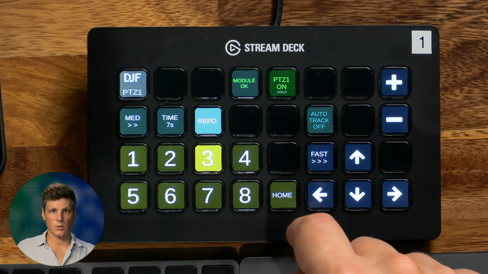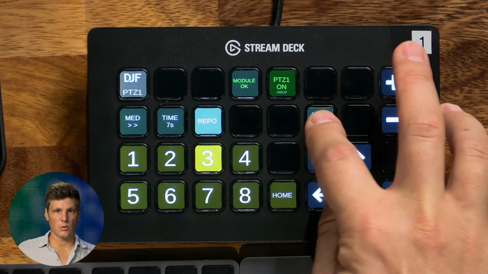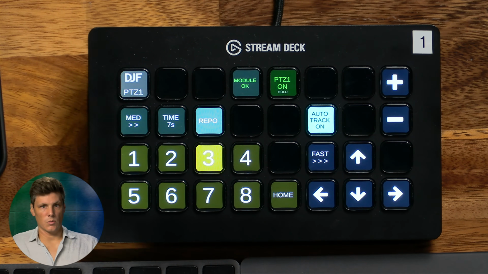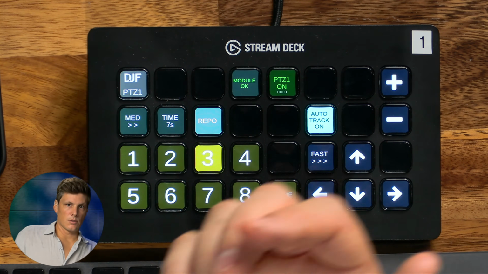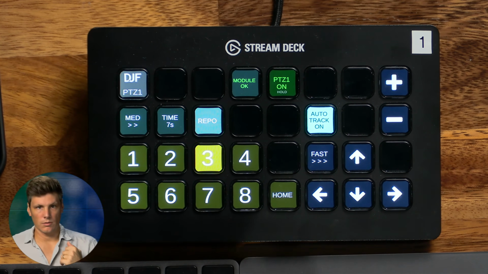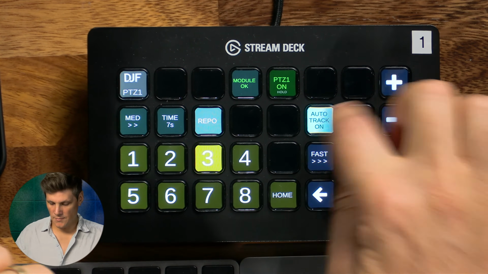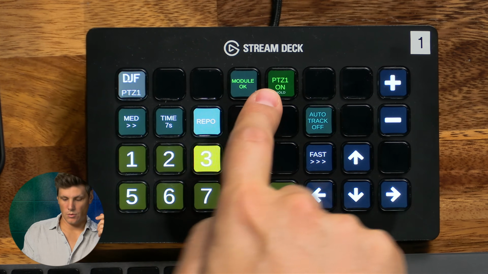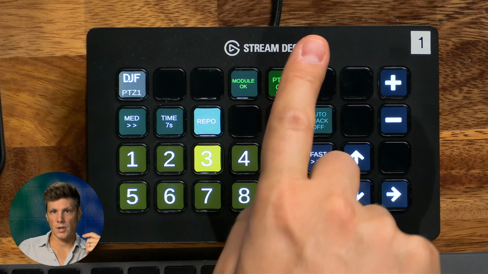If I come into a close-up here, it's also auto tracking, so you can enable that. You have to turn that on the camera as well, but that'll just sort of track your face around, so it's pretty easy. There's a button to turn the camera off into standby mode.